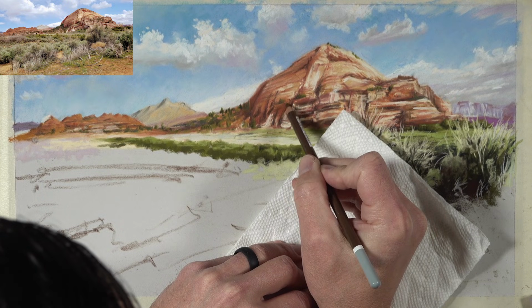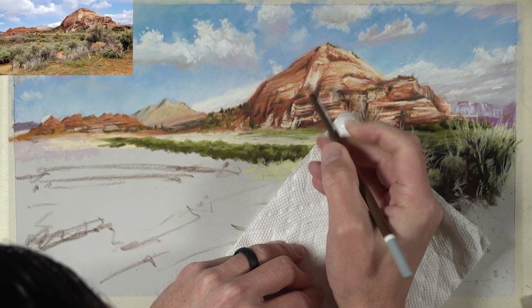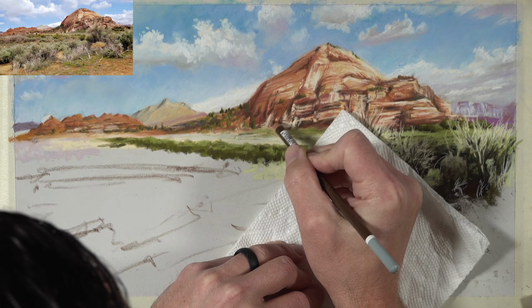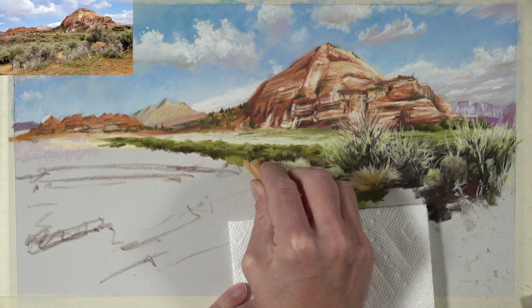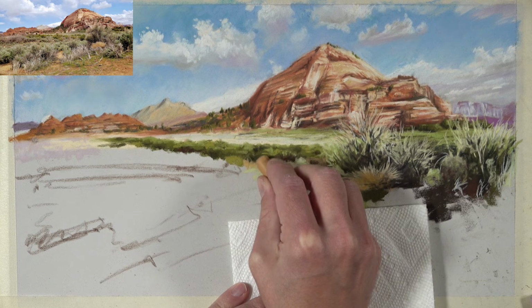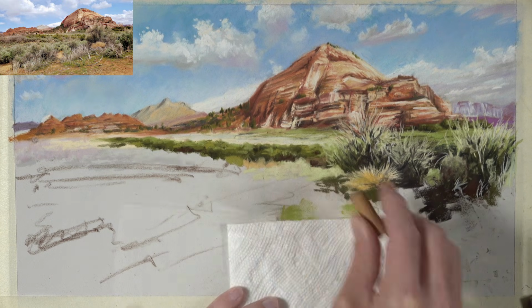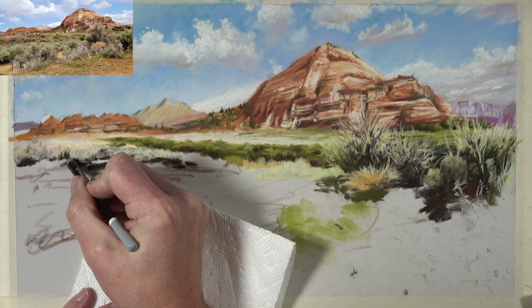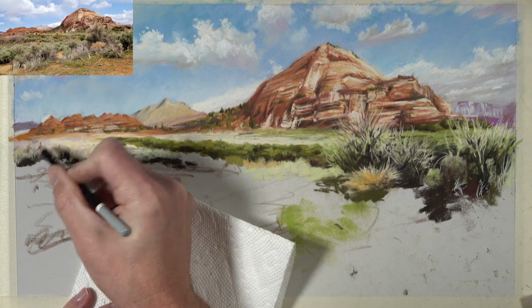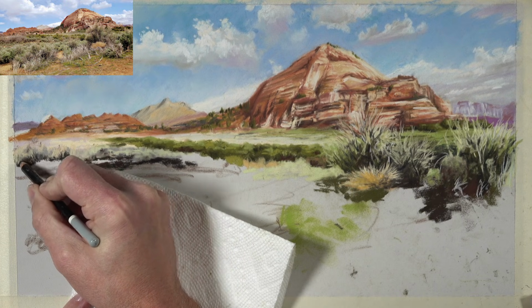So if you're having trouble seeing these shapes of color or value, it might be a good idea to actually squint at the reference that you're working from or the subject that you're working from, and that will help you better understand those shapes of color and value. Put those down first on the surface, do so loosely, and then progressively start to work to smaller shapes.